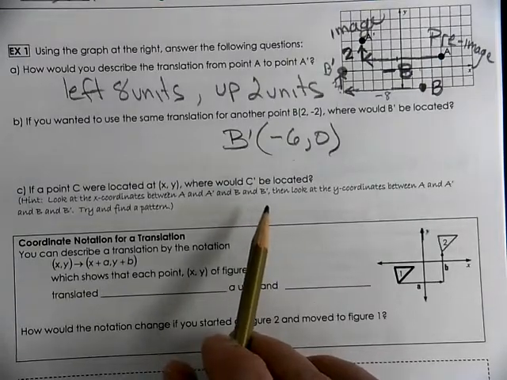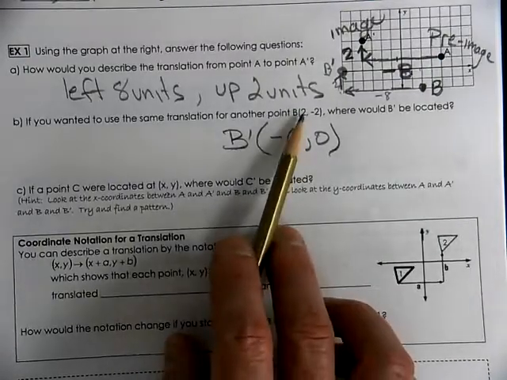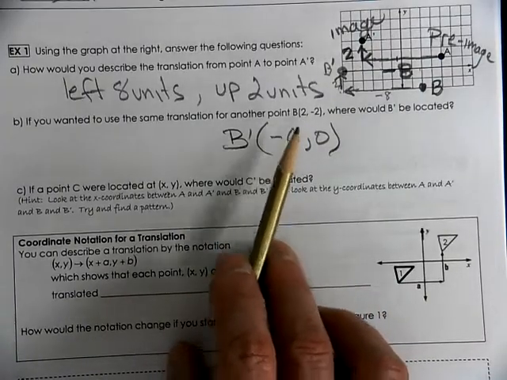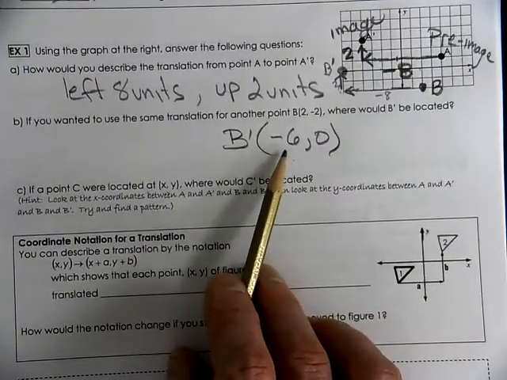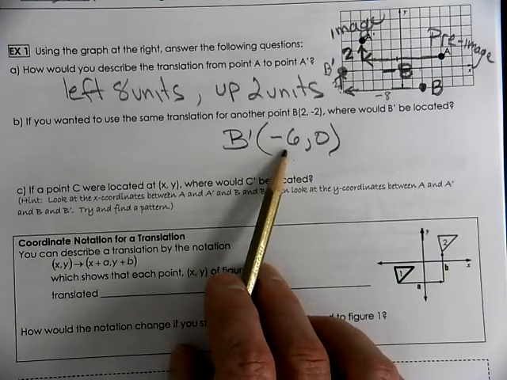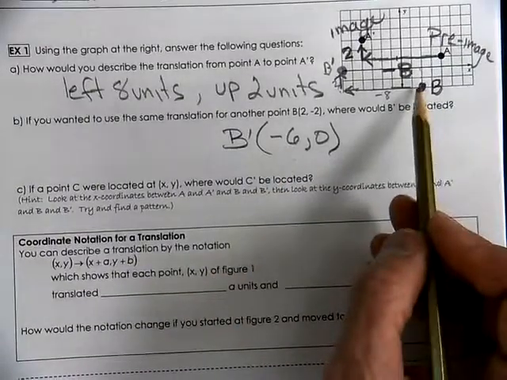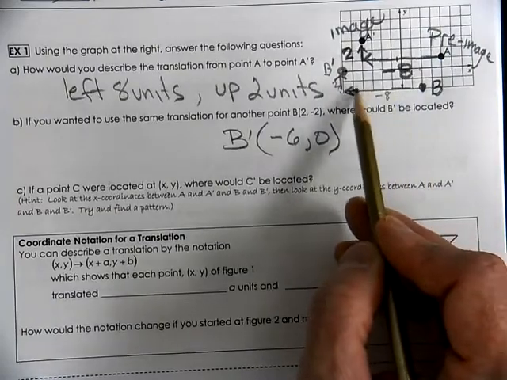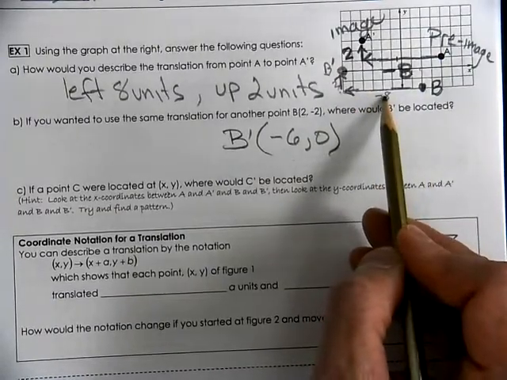What do we do to the X number? Here the X number was 2 and we landed at a spot called -6. How did we get -6? We moved to the left. How many units? From the B, we moved to the left 8 units.